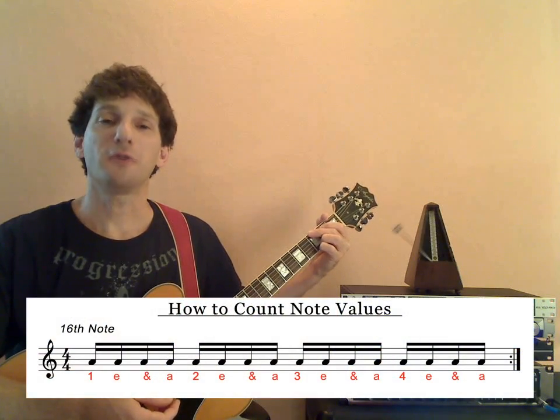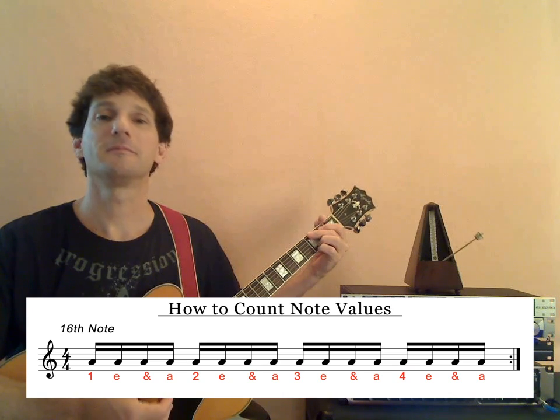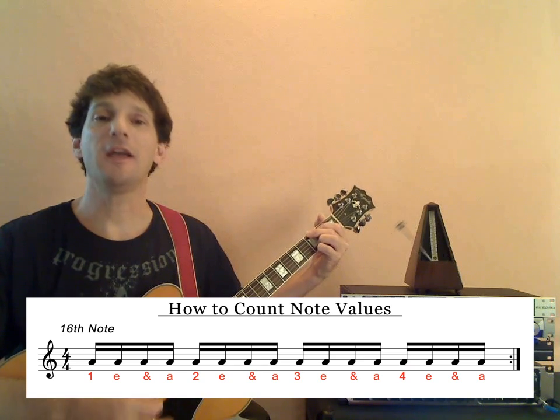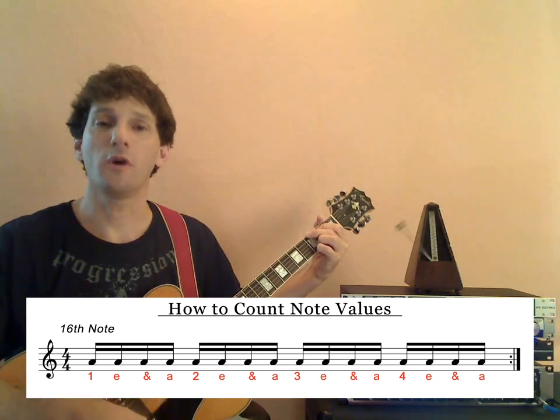Our next note value is the 16th note. There are 4 16th notes to the beat, and we count it like this. 1 E and a 2 E and a 3 E and a 4 E and a.